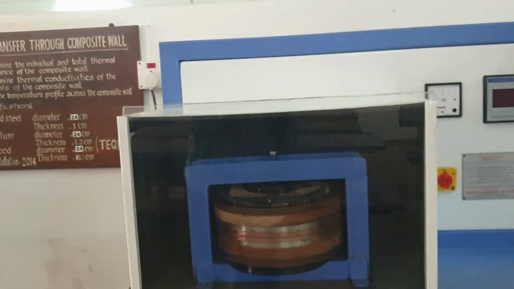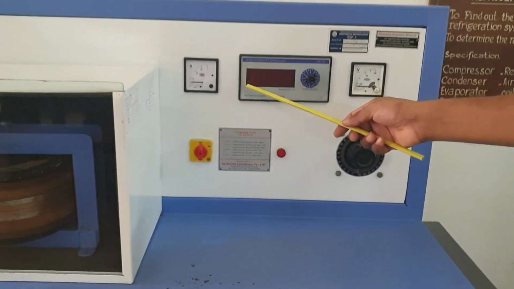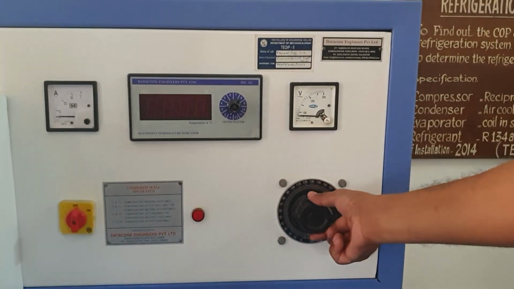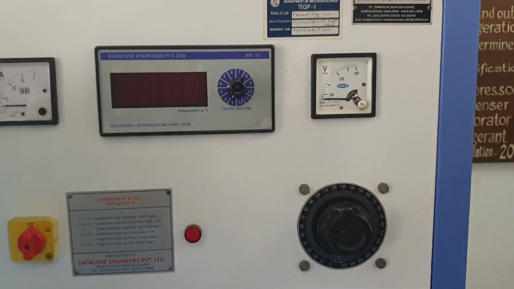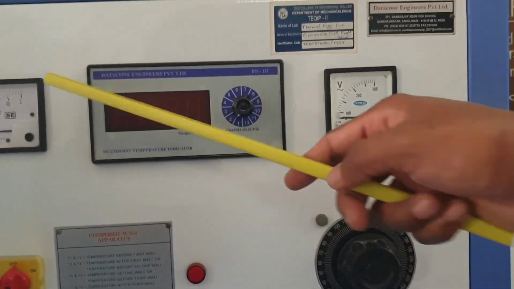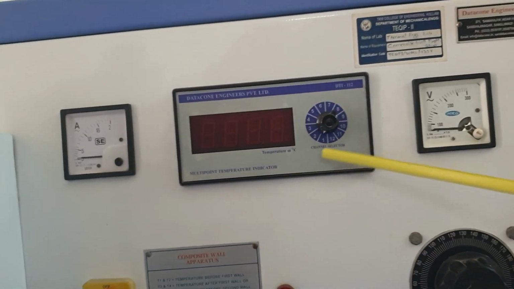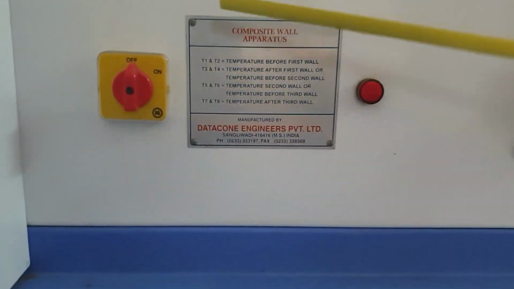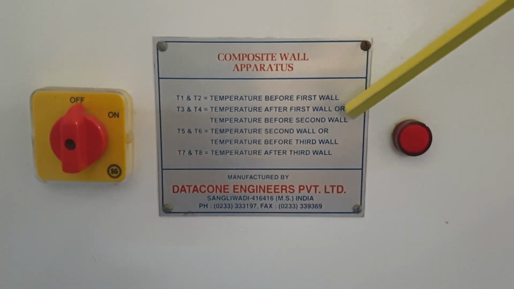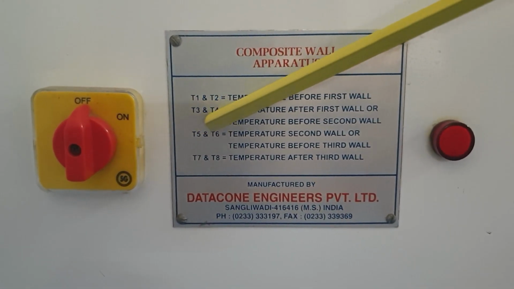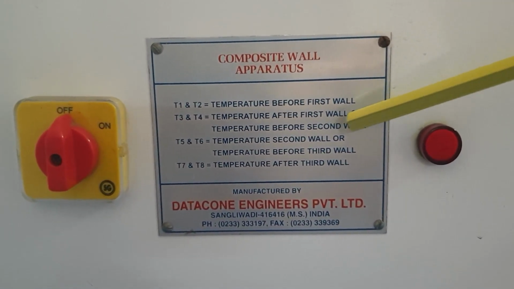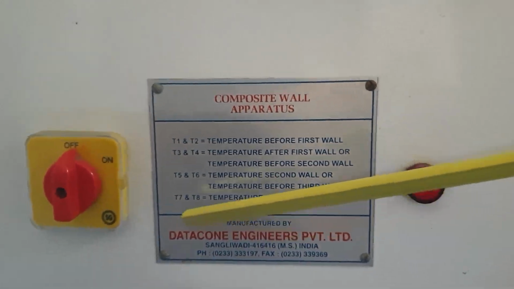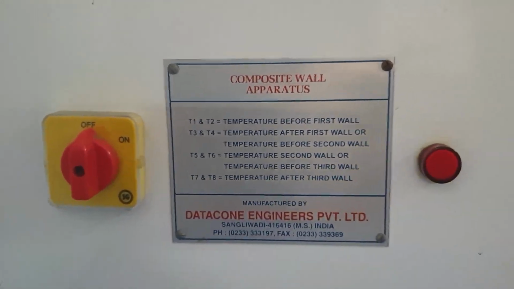Now in the experimental setup, we have different instruments shown there. We have a dimmer stat which will be varied to change the input energy and the heat, and it can be read from the voltmeter and the ammeter. We also have the temperature selector to see the temperature at different points. T1 and T2 will give us the average copper temperature. T3 and T4 give us the mild steel temperature. T5 and T6 will give us the wood temperature, and T7 and T8 will give us the alum temperature average.